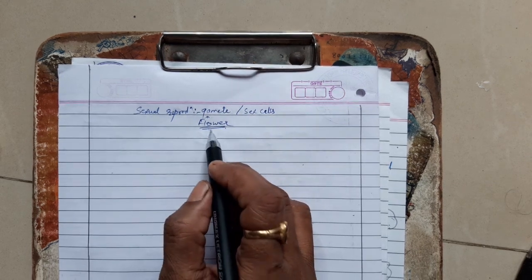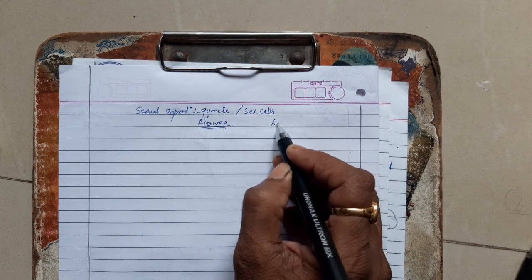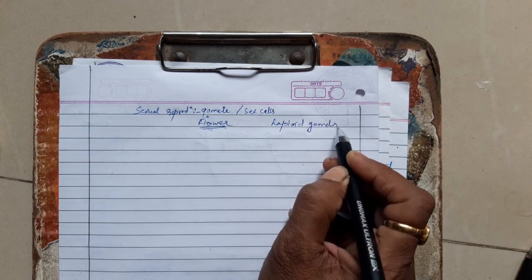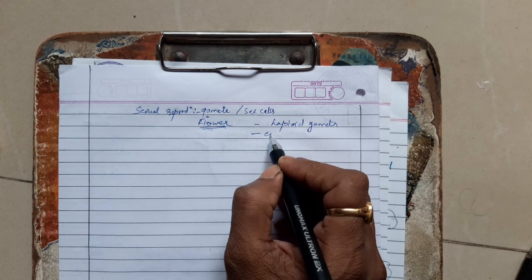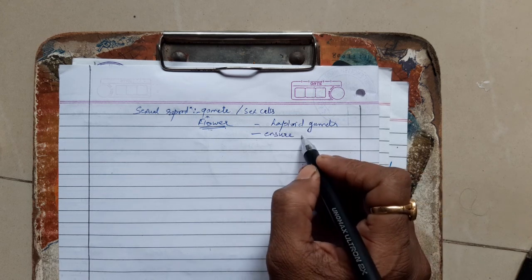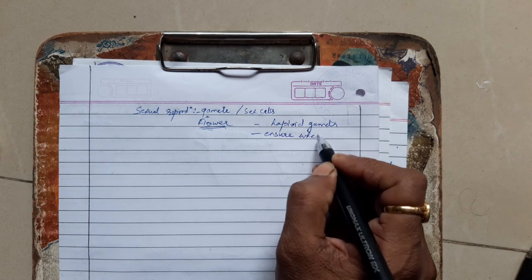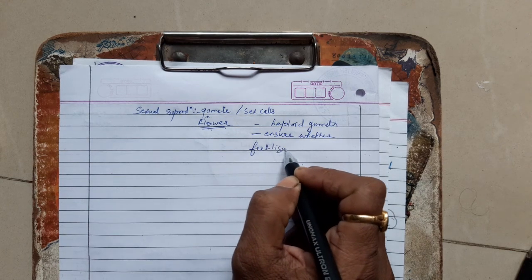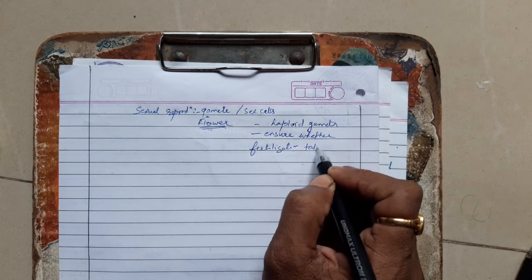Now what is the function of the flower? It produces haploid gametes. That is its first function, and the second is to ensure that fertilization takes place.